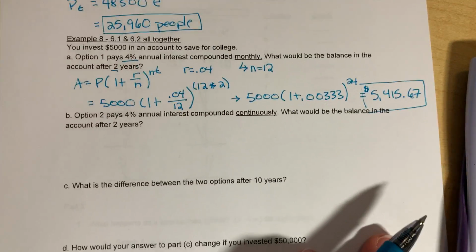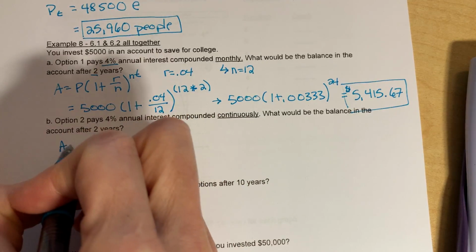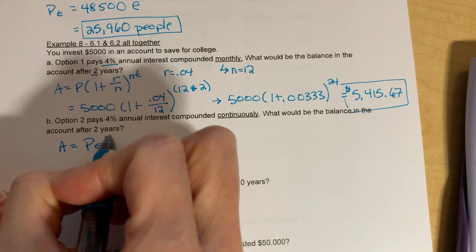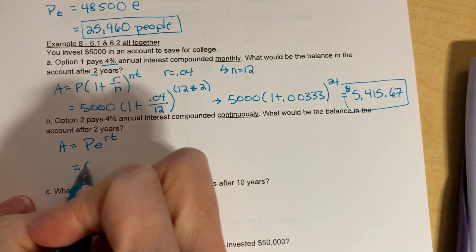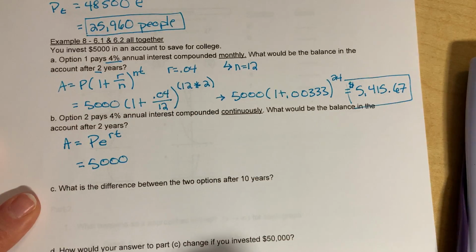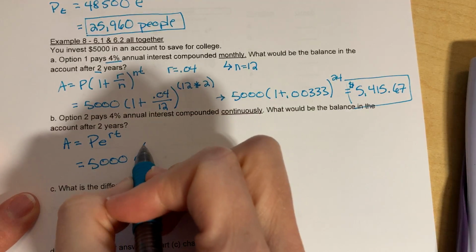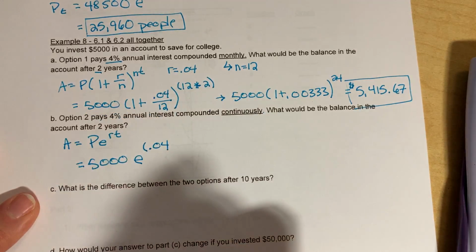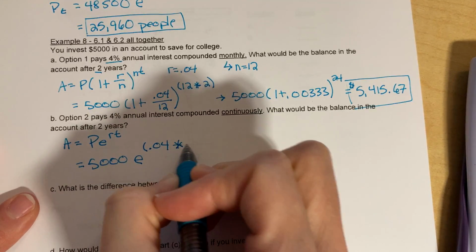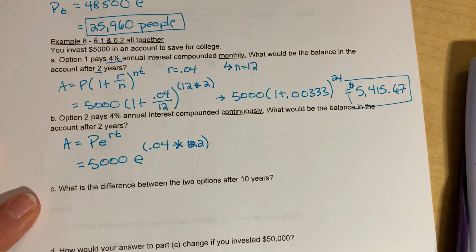All right, what's happening in part B? Right there, I underlined it for you: compounding continuously. So that tells me I'm using Pert. My initial amount is going to be 5,000 in all of these. I'm depositing 5,000 in the bank. This time I'm going to use the e, the number on my calculator. The interest rate is still 4%, so 0.04 as a decimal, and the time is still 2 years.